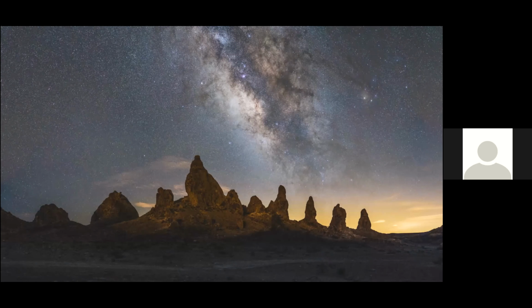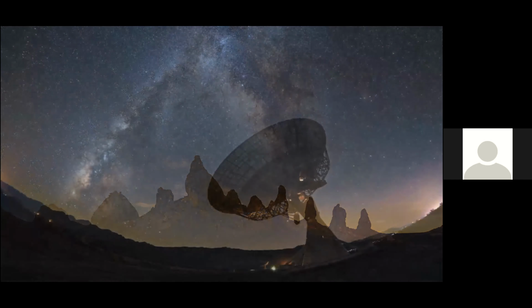Even in the darkest of night skies, there's light pollution somewhere. That's really unfortunate because of how much we have to deal with light pollution already. Even the places that we go just to avoid it are wastelands of light pollution themselves.